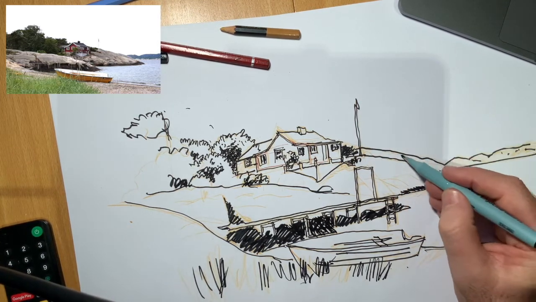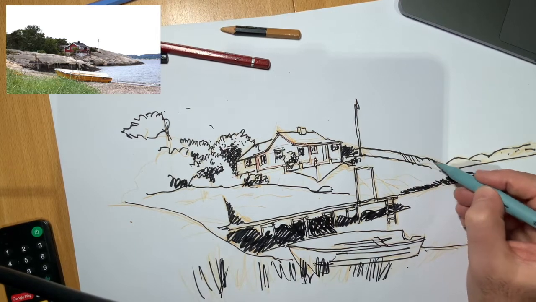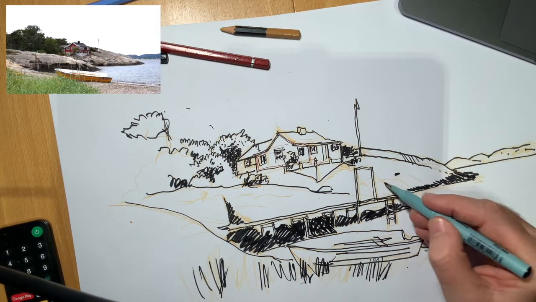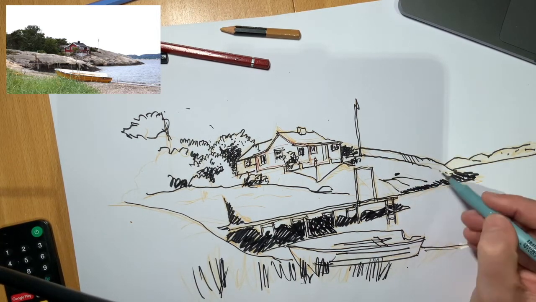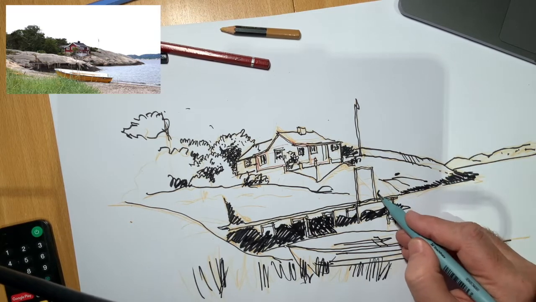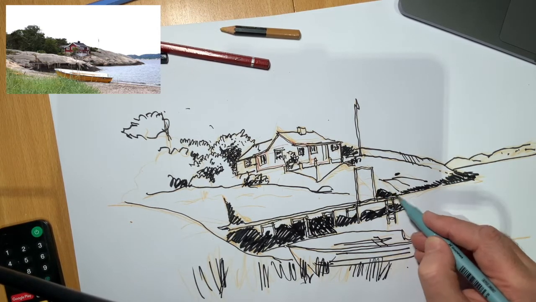When I first drew this, I didn't put the flagpole on. I got into trouble from the Norwegians. It was like a sin against the country. It's quite amusing.